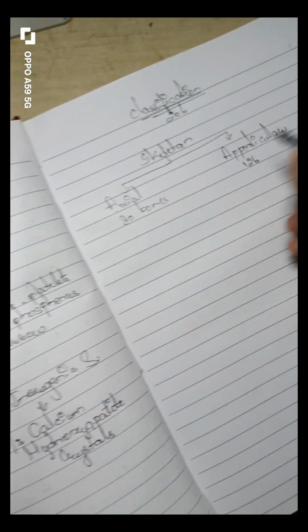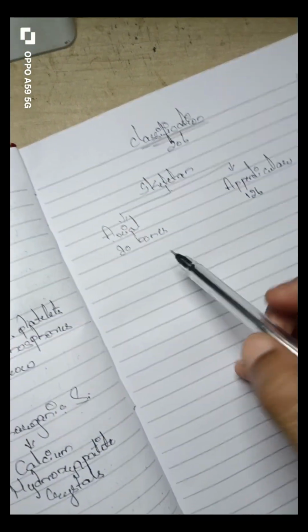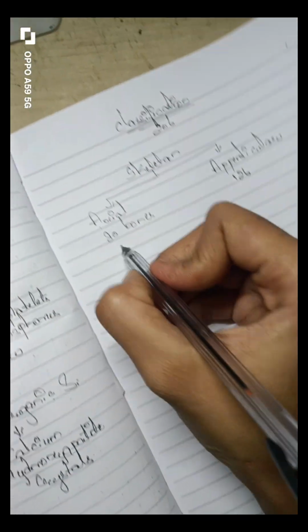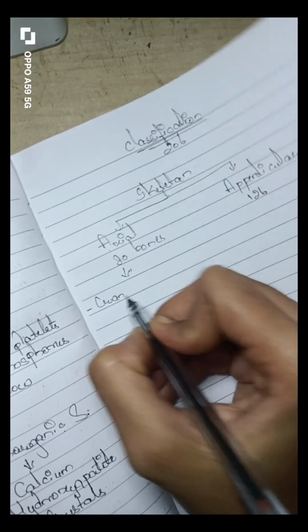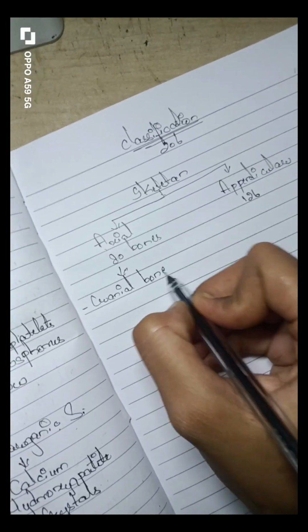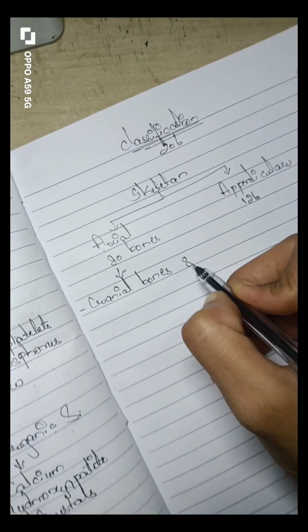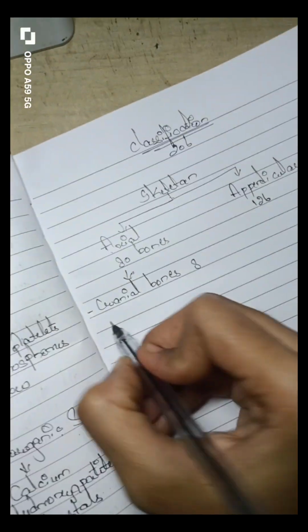Okay, so which bones are present in the axial skeleton? They are cranial bones, which are 8 in number. Okay, so which are these 8 bones?